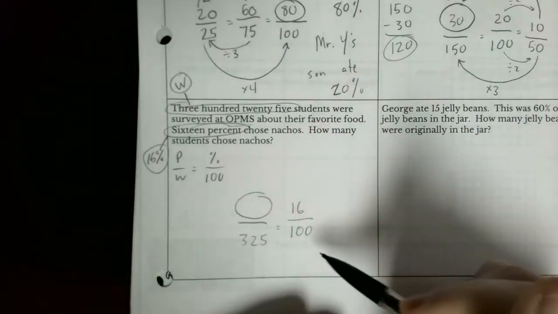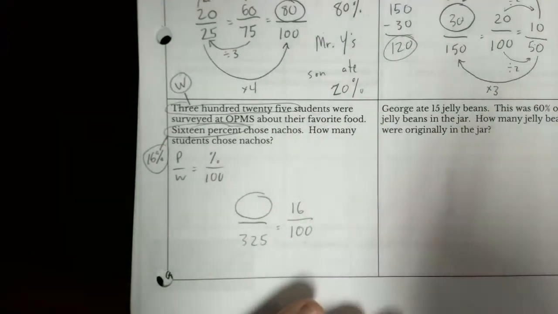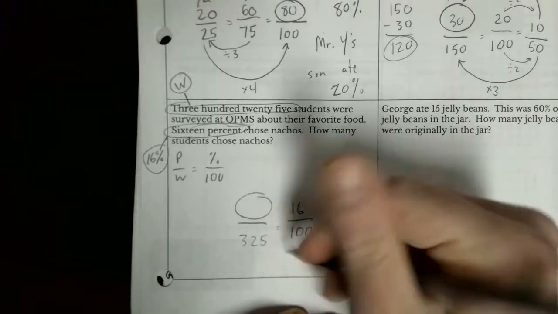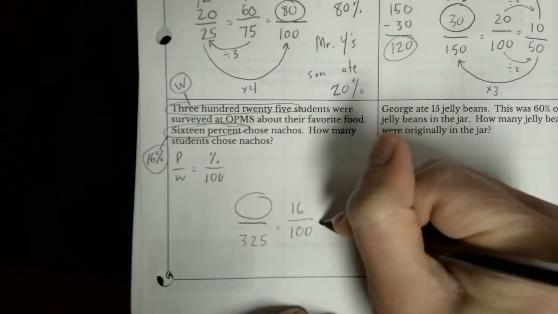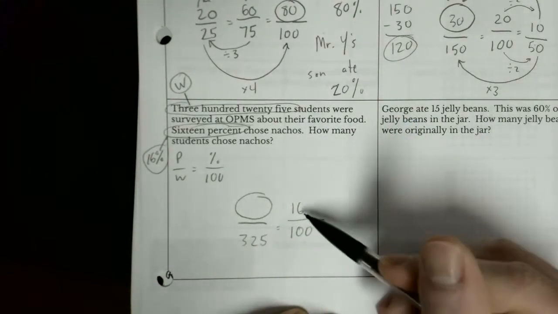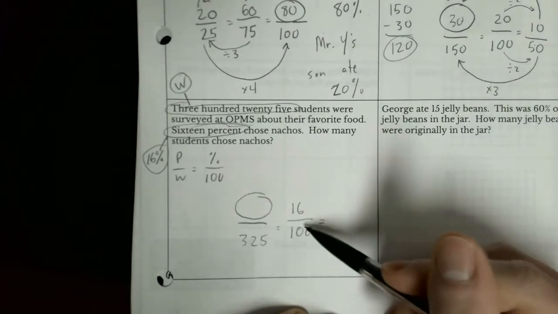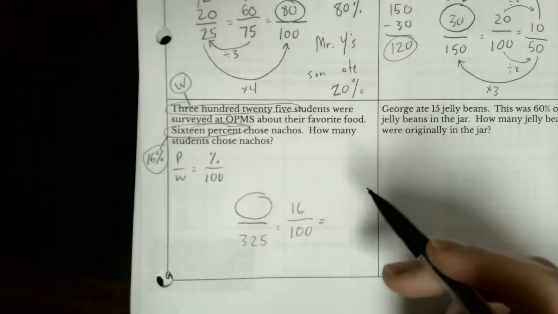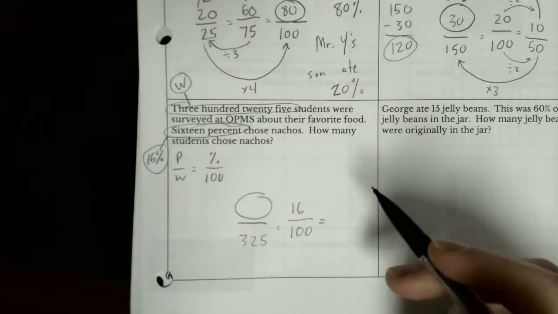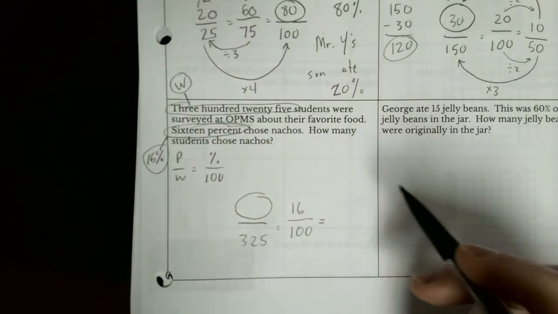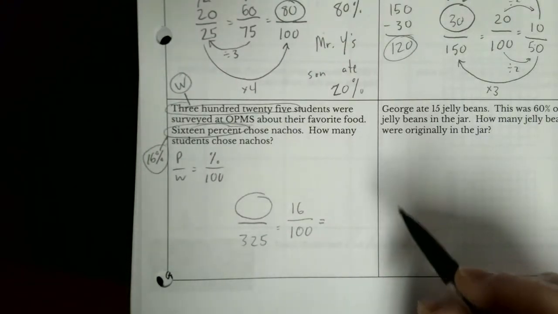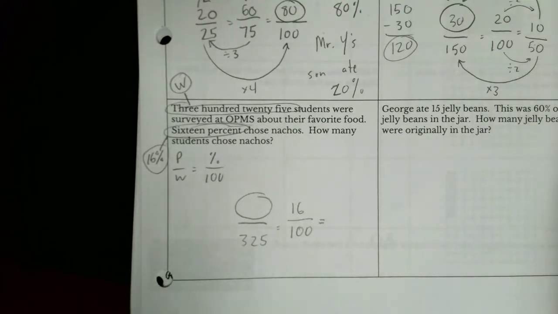Now, again, just like the last few, we can't get directly from 100 to 325. We're going to have to simplify. Now, let's see, what could we divide 16 and 100 by? 5's not going to work. 10's not going to work. 25 is definitely not going to work. 2 might work.